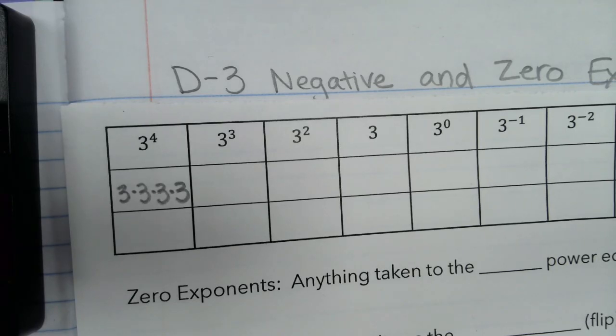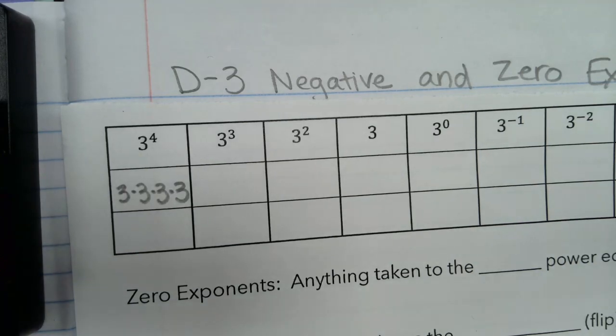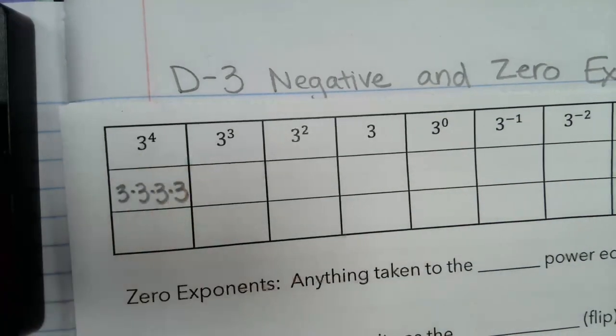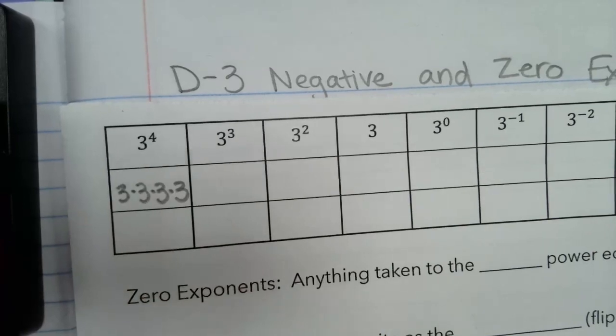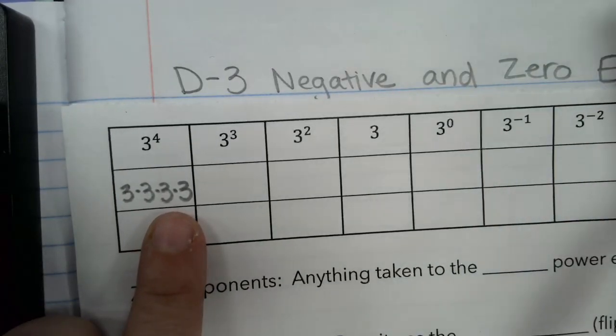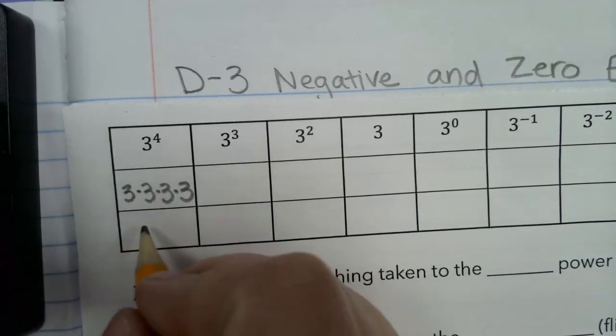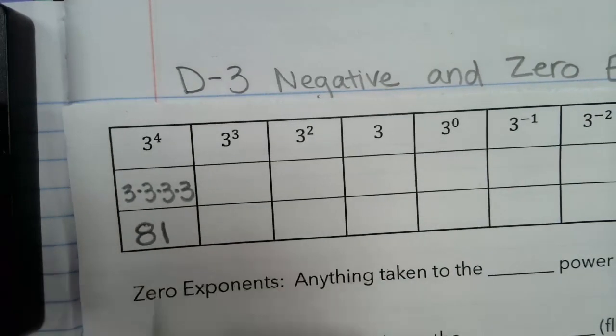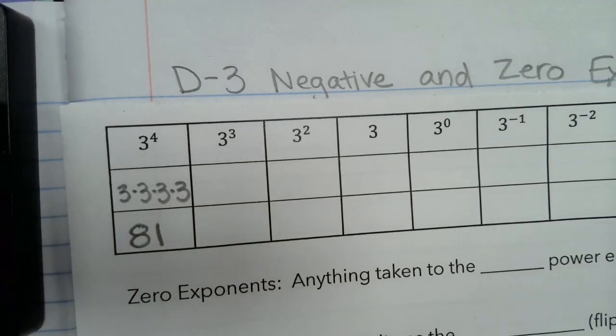All right, so what is 3 times 3 times 3 times 3? What's 3 times 3? 9, and 3 times 3 is 9. So 9 times 9 is 81. So 3 to the 4th power is 81.